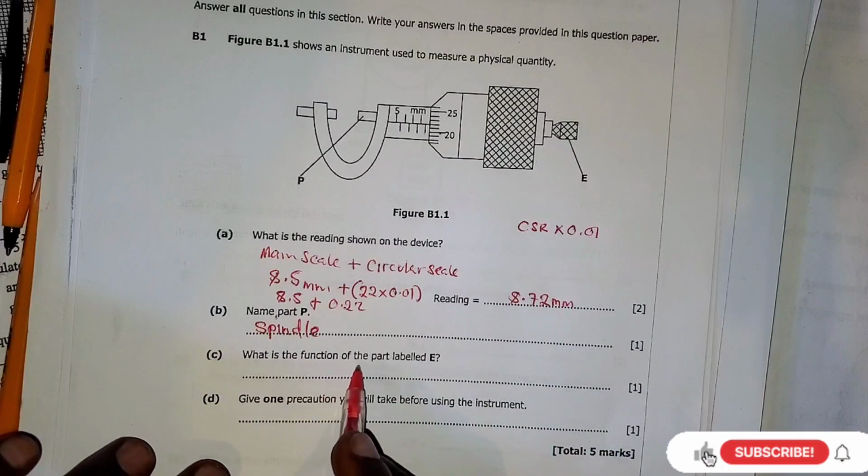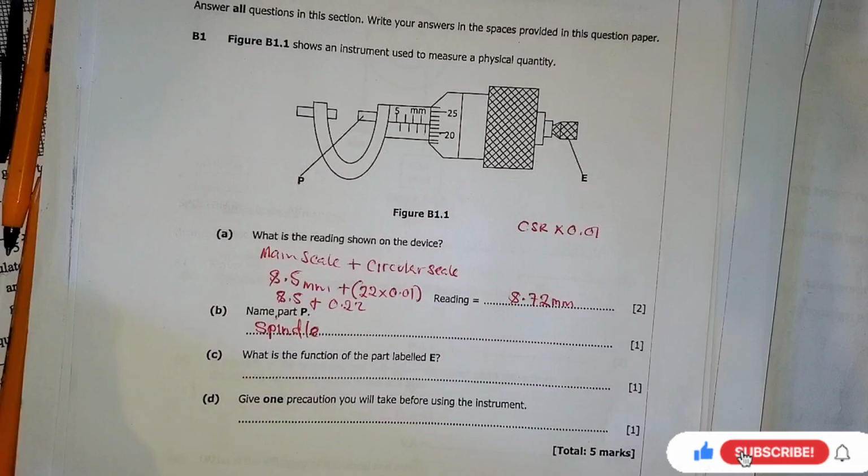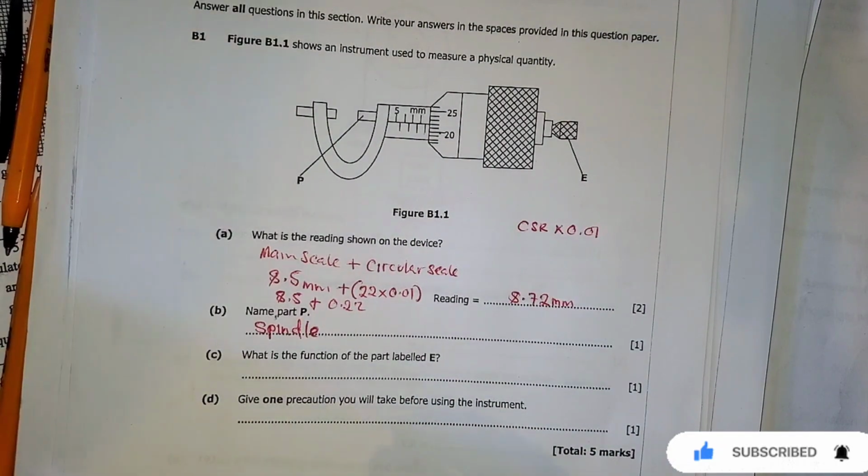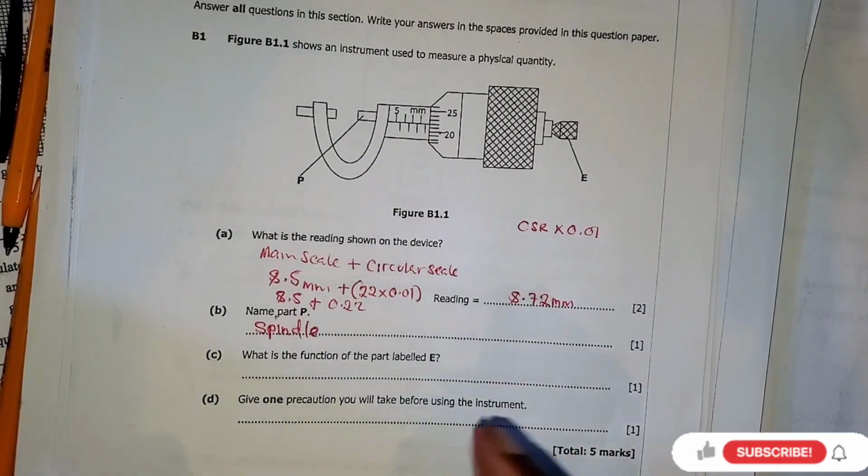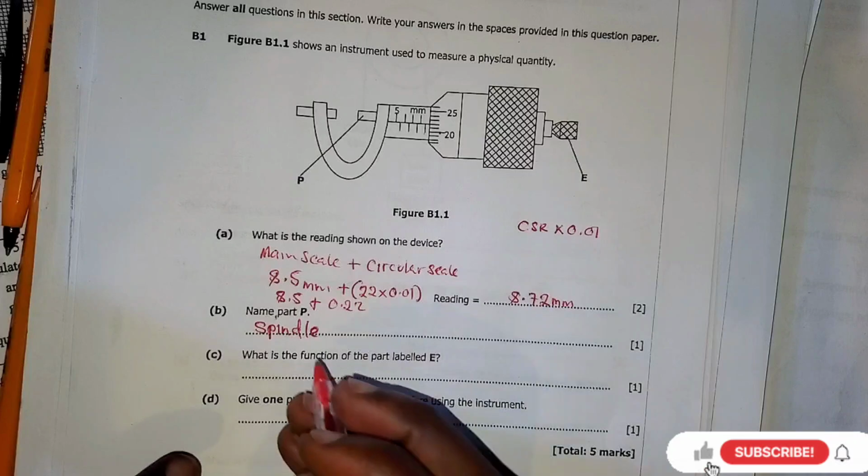What is the function of the part labeled E? What is the function of the ratchet?